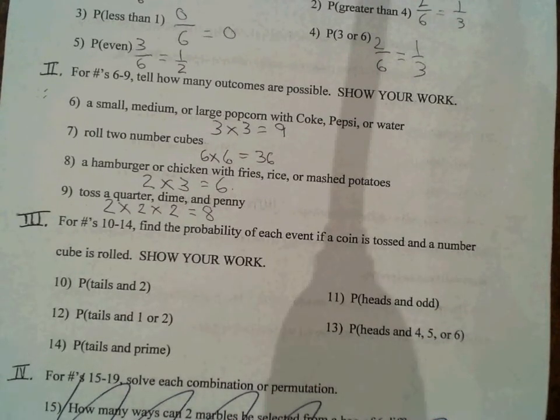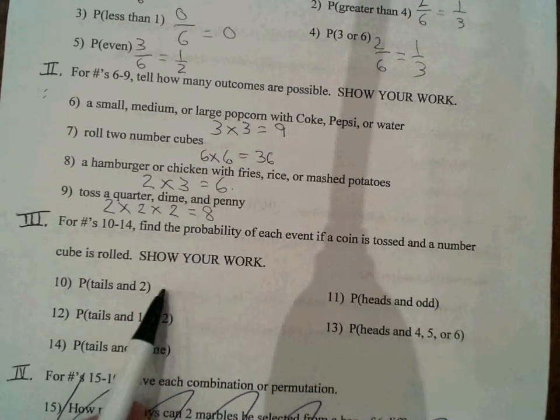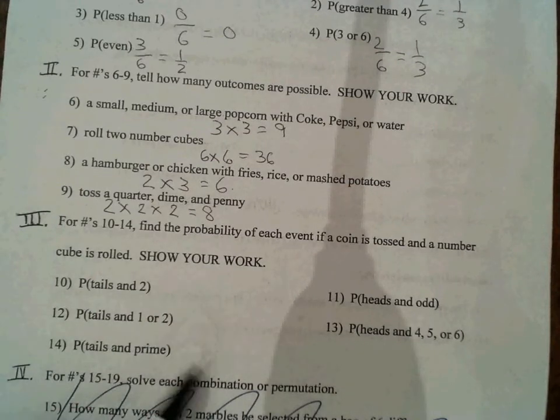So what I like to do for these problems, rather than work out one problem and then go to the next problem, is get the first fraction for each problem.